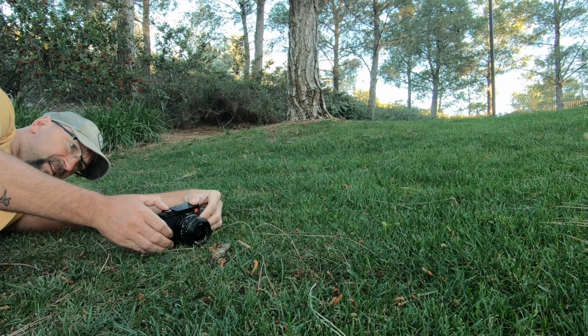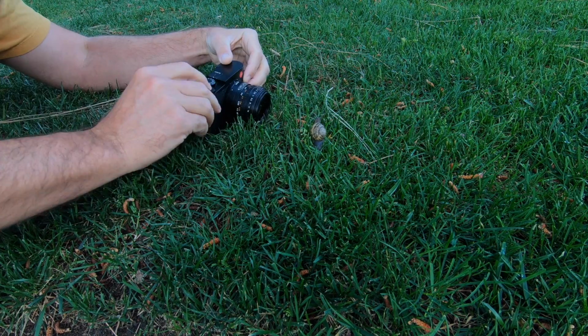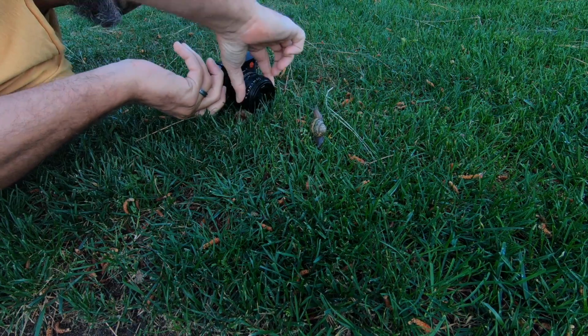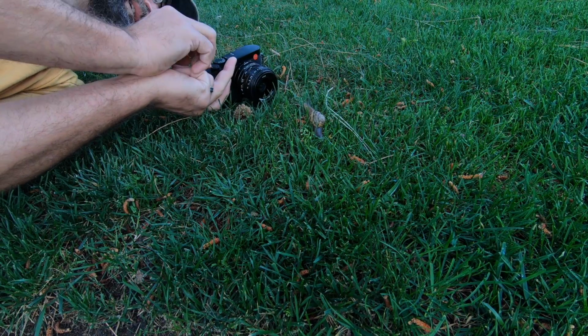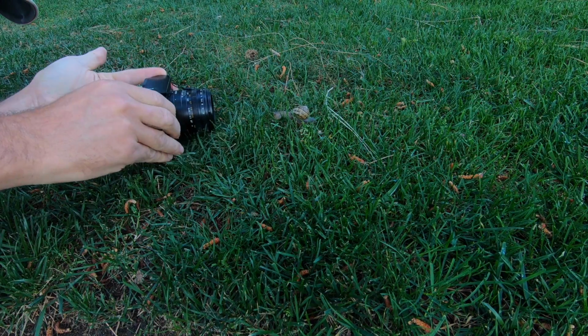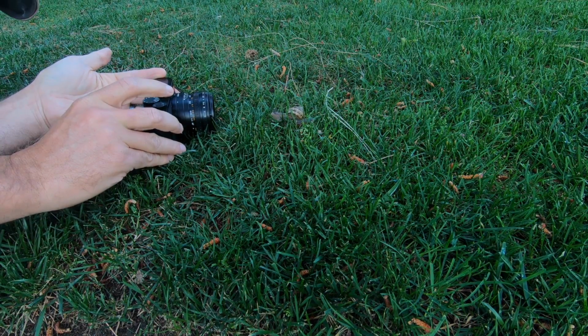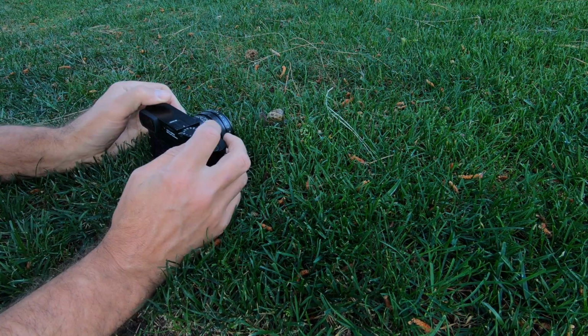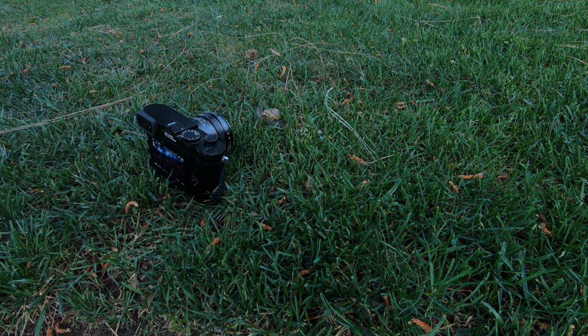A lot of times I would get the snails in focus, and I would position the camera in front of them so they're coming at me, and then I would just back it off a little bit and they would move into focus. Or I would position the camera so that they're moving laterally across the frame, and that way they stay in focus as they move through the frame.